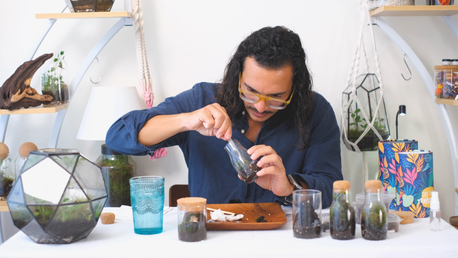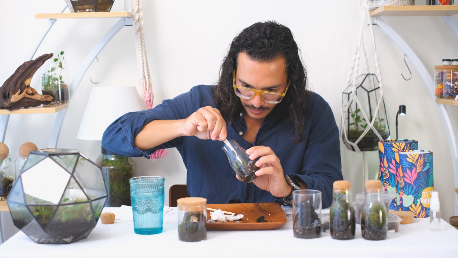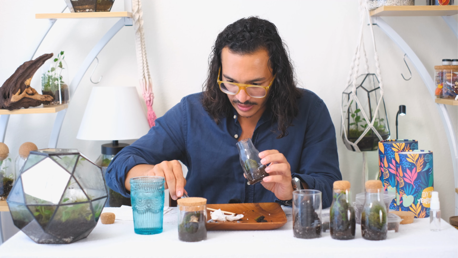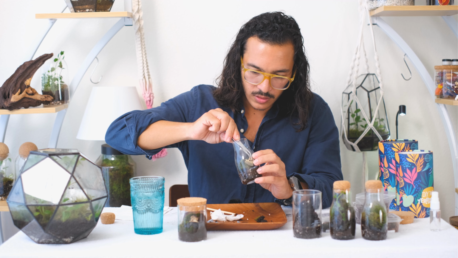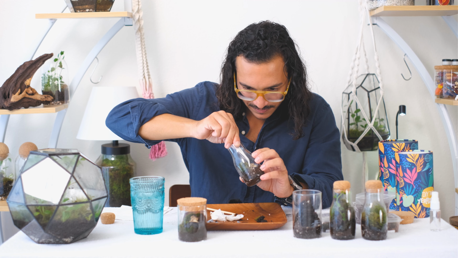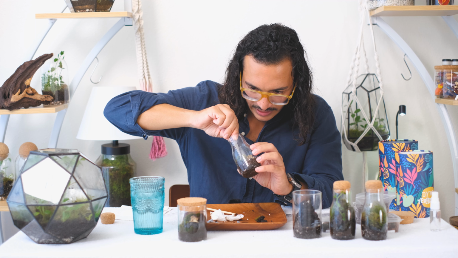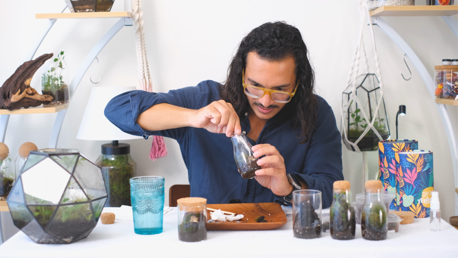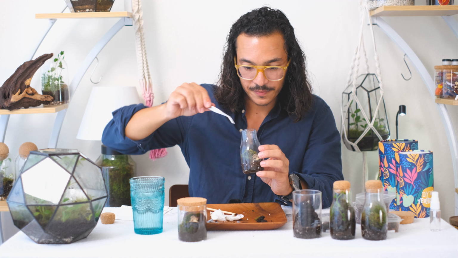So I added my moss and my staircase, and I will also add my house here. And now we have completed our design.